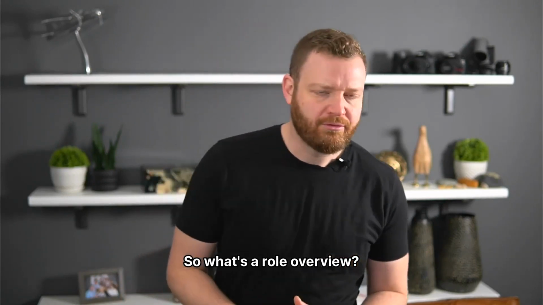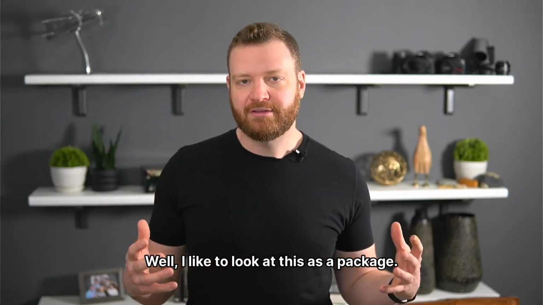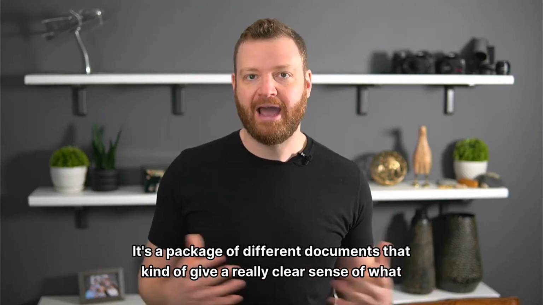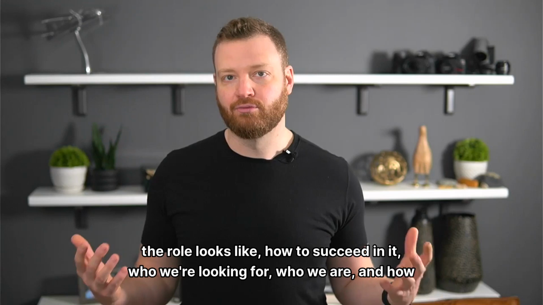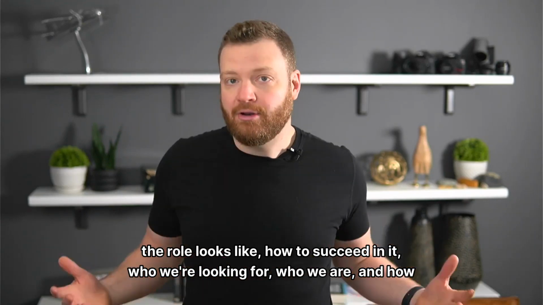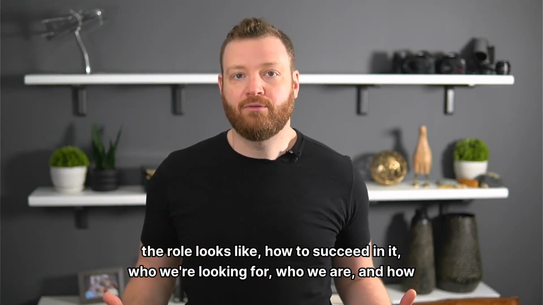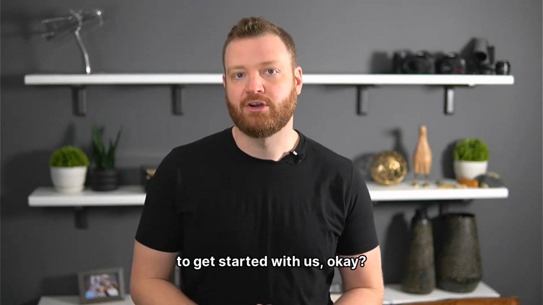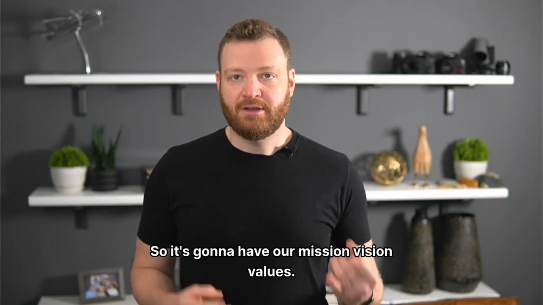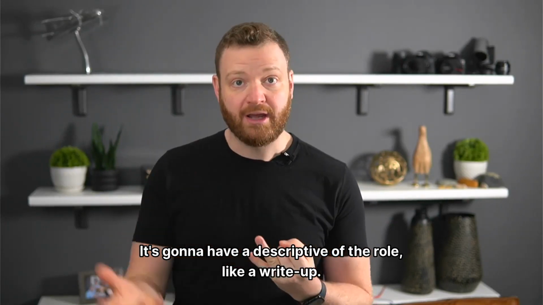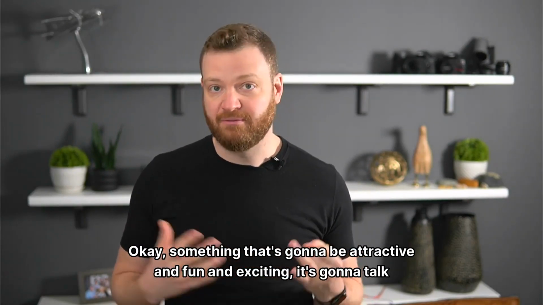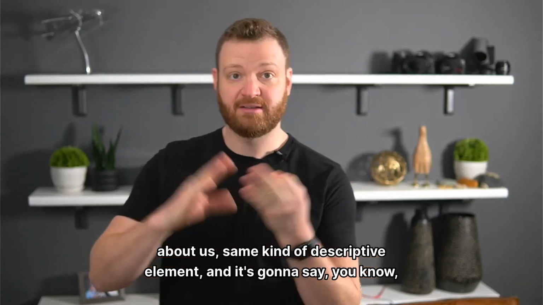So what's a role overview? Well, I like to look at this as a package. It's a package of different documents that give a really clear sense of what the role looks like, how to succeed in it, who we're looking for, who we are, and how to get started with us. So it's going to have our mission, vision, values. It's going to have a descriptive of the role, like a write-up, something that's going to be attractive and fun and excite them. It's going to talk about us, same kind of descriptive element.